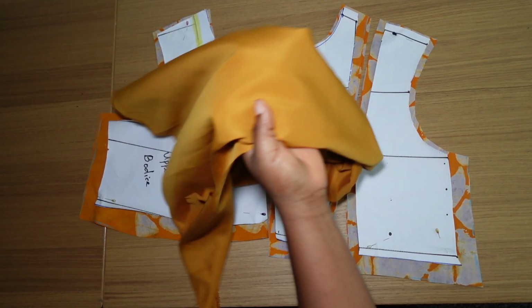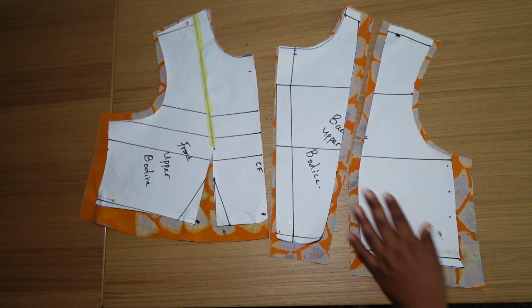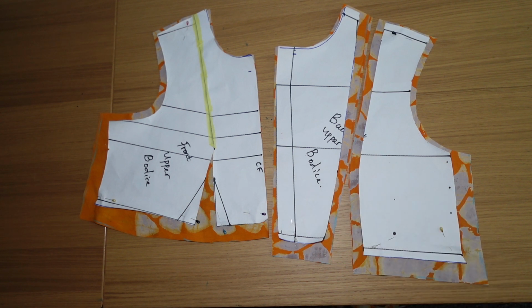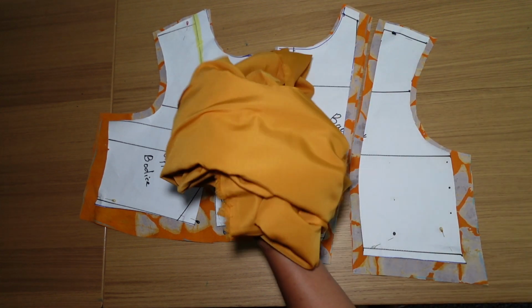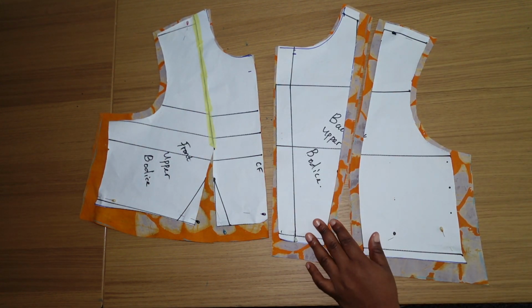If you want to see the actual way to sew this to have a very crisp and beautiful finish, the enclosed sewing technique, fixing in the zipper, sewing up the darts on the front bodices, as well as sewing up the back princess dart, if you want to see how everything will come out nicely, please click this video here to watch.